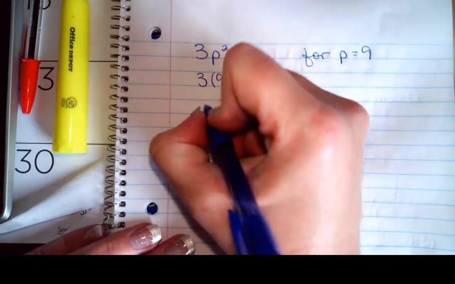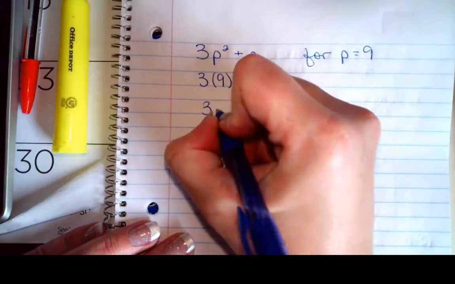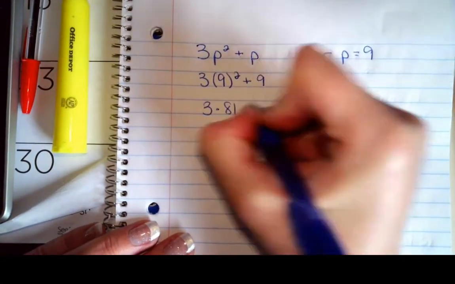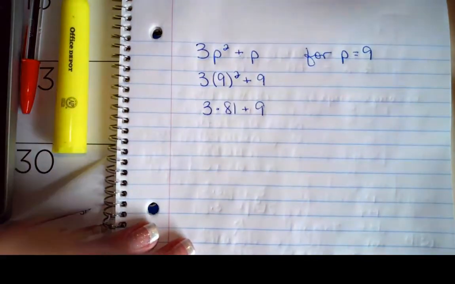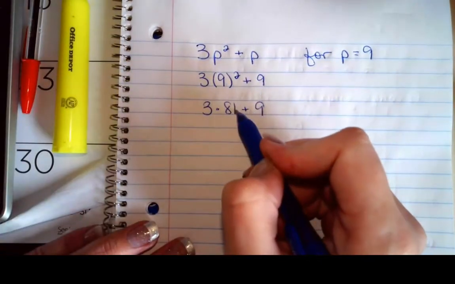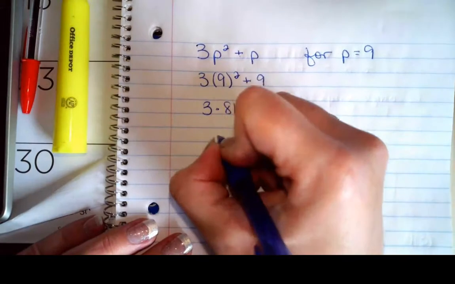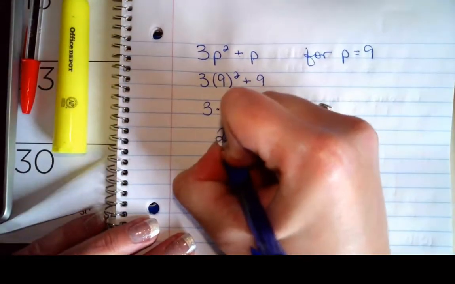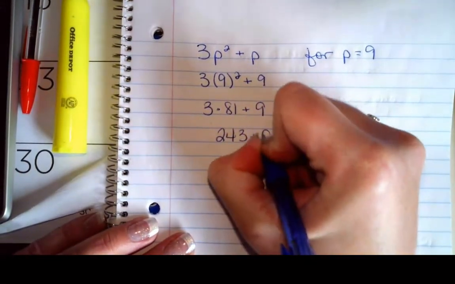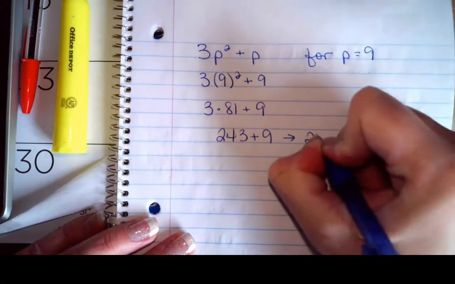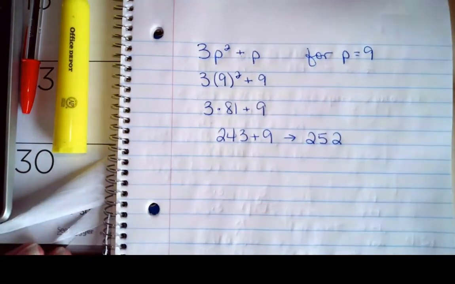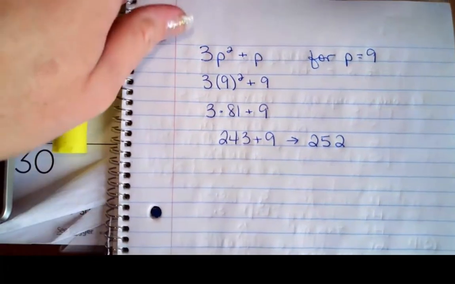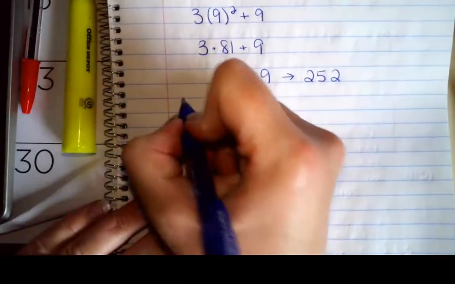So that gives me 3 times 81 plus 9, because 9 times 9 is 81. 3 times 81 is 243. So I've got 243 plus 9, which is 252. So do your substitution first, and then work it in order.